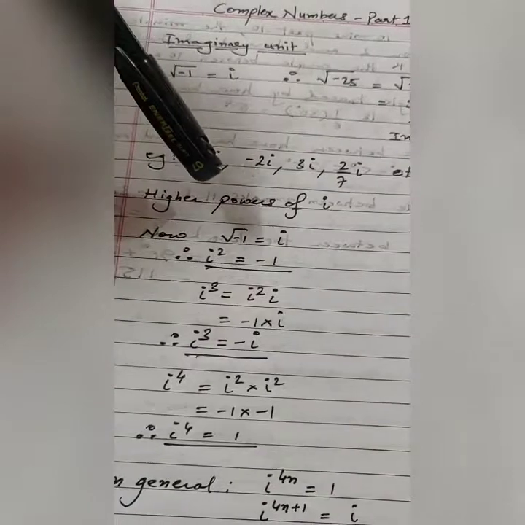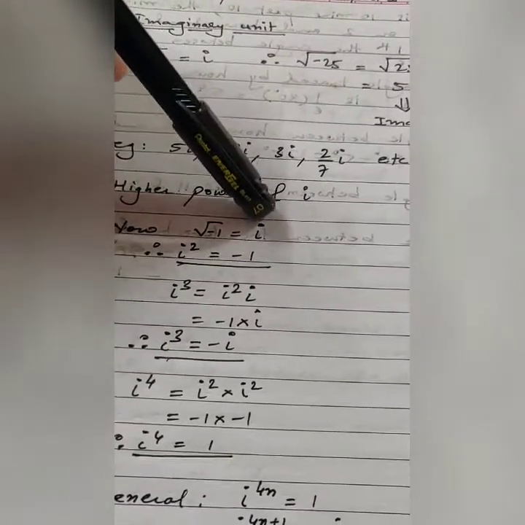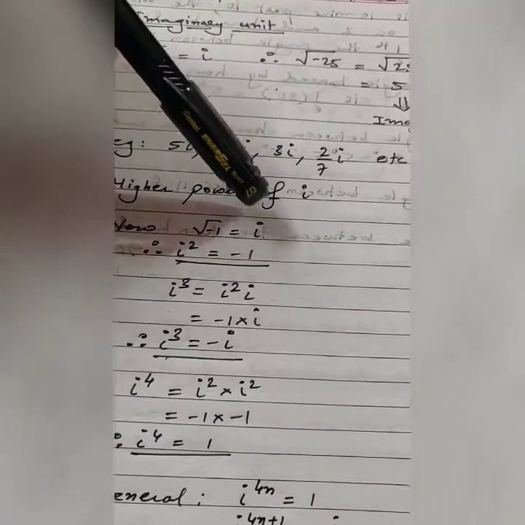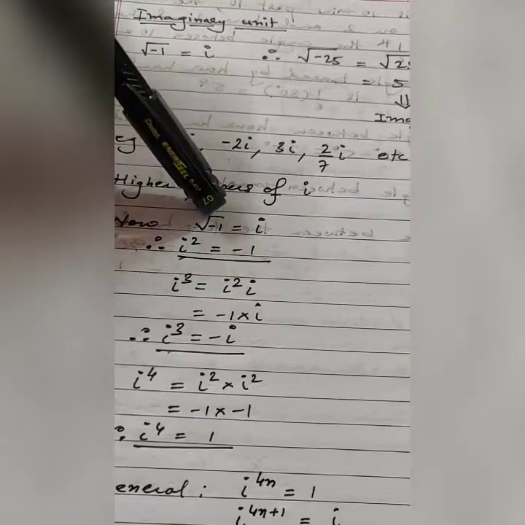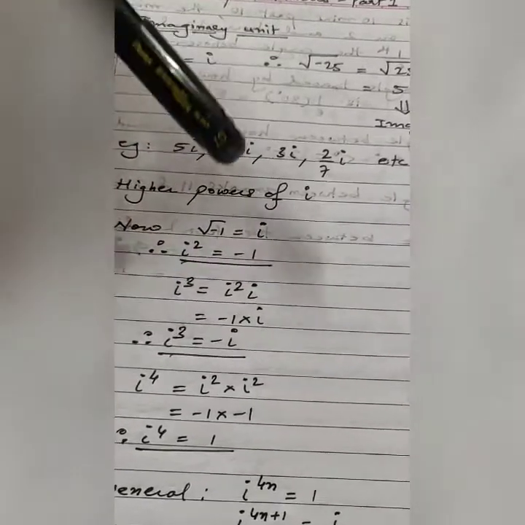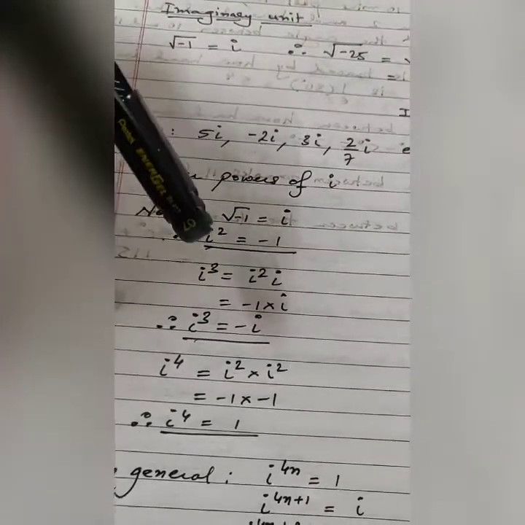Now let us understand the higher powers of i. I have just told you that i is root of minus 1. So suppose if I were to square both sides, so i square would become, and then the root would go away, and so therefore i square would become minus 1. So i square is equal to minus 1 is an important value.